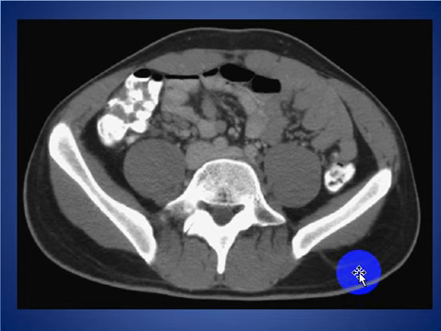Here, a patient with right upper quadrant pain with mesenteric lymphadenitis. What we see in this axial contrast CT scan: this is the cecum and this is the appendix.